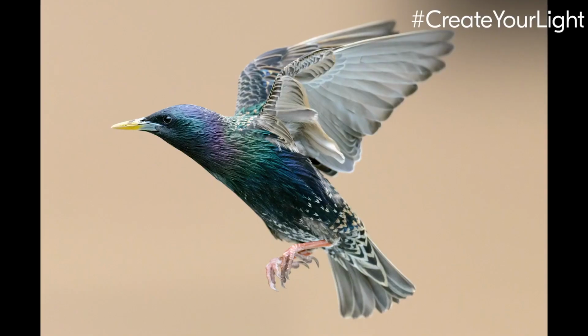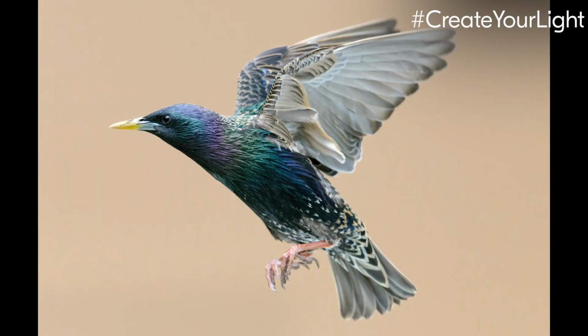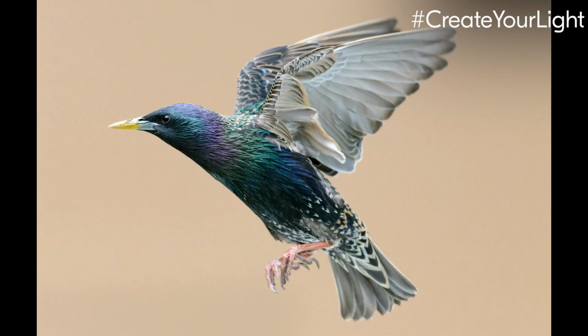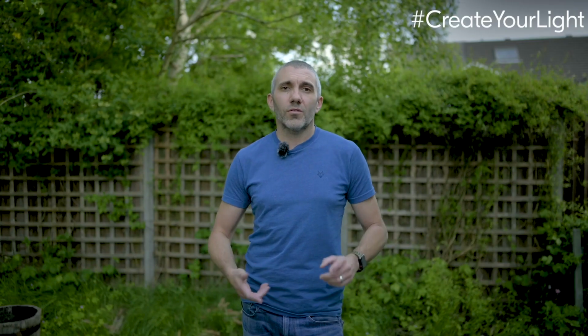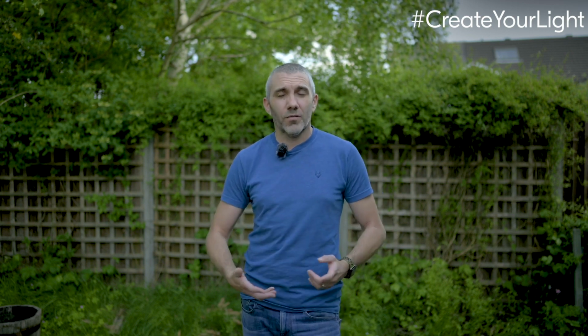A good example of that is this photo of a starling flying to my bird feeder. Now this was taken in the middle of the day and the light actually would have been quite contrasty, but because it was overcast, it was nice and soft and diffused, and so all those nice details came out in the black feathers and those iridescent colours came out really, really nicely. Again, had it been contrasty, it would have been a very dark subject and it wouldn't have been a very good exposure.